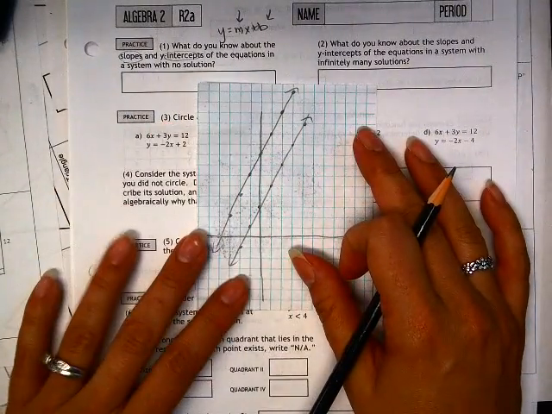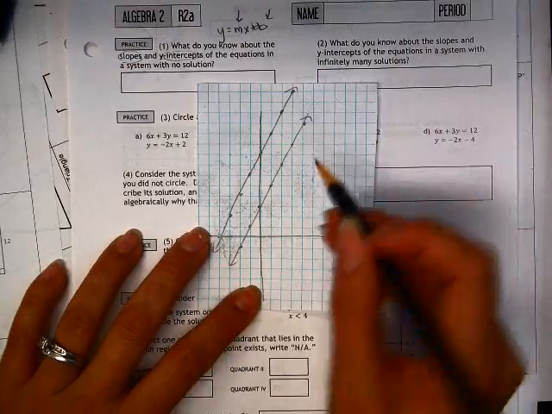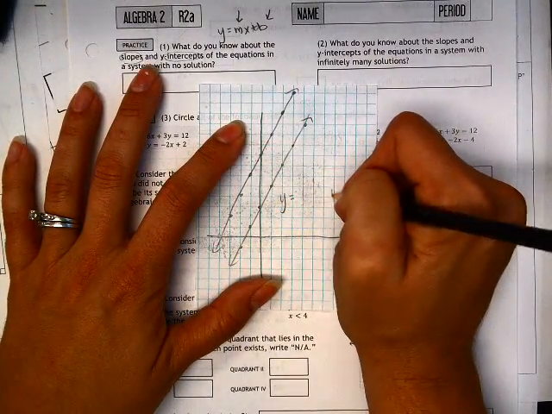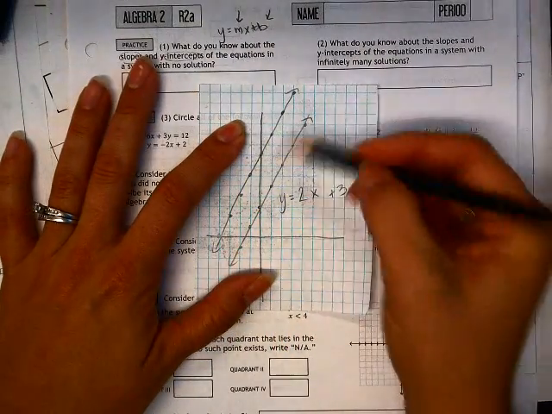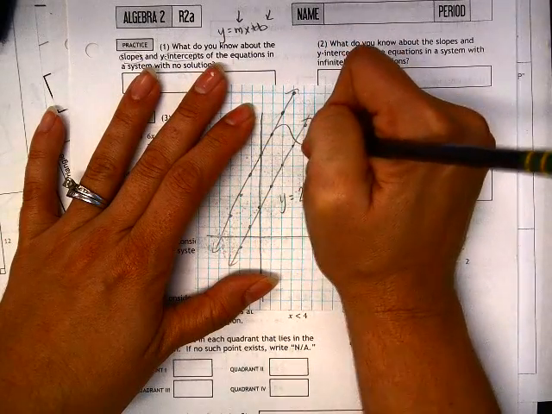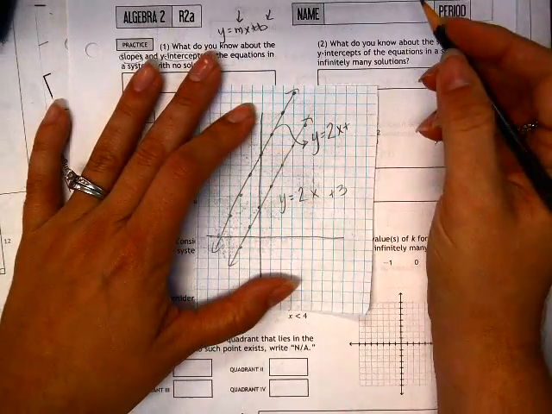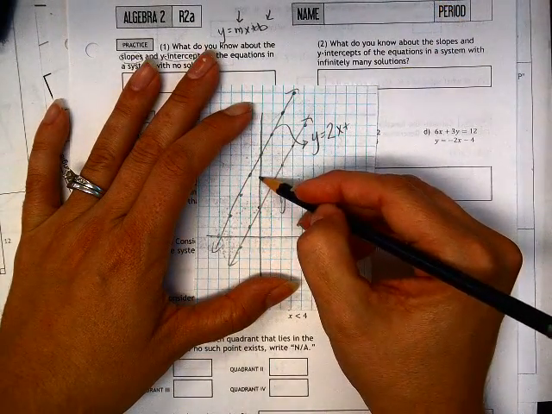So here would be an example of a system of equations that has no solution. This equation would be y is equal to 2x plus 3 at the end, right? That's our starting point. Whereas this equation here would be y is equal to, again, the same slope, and then this is 1, 2, 3, 4, 5, 6, 7, 8.